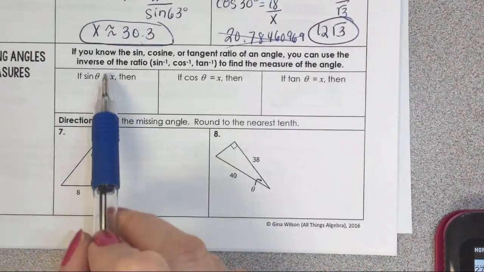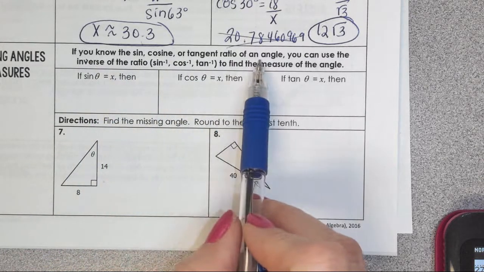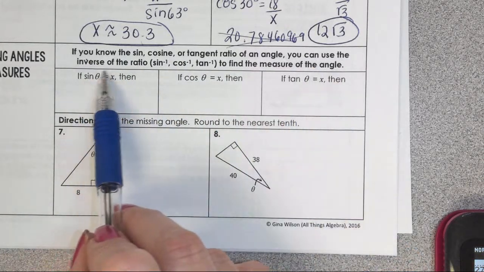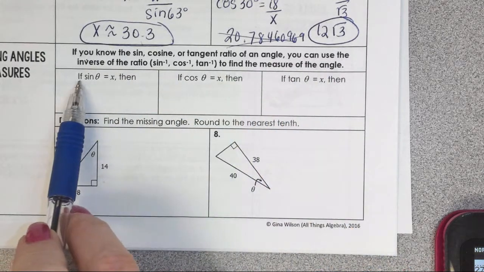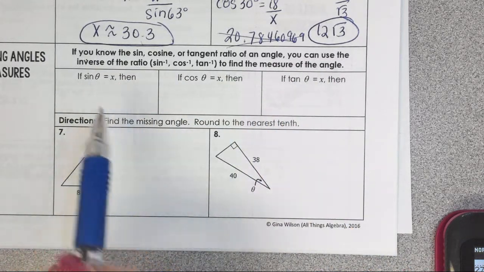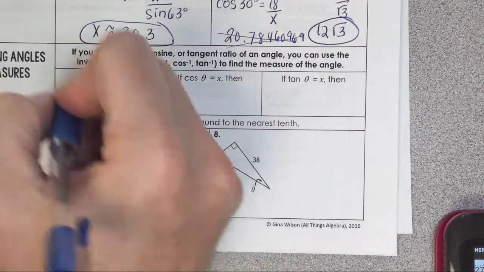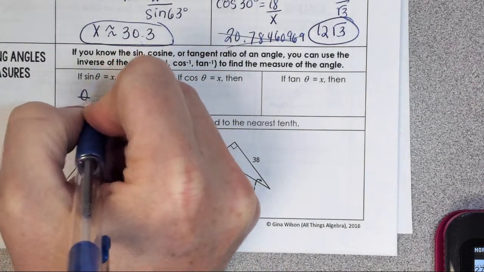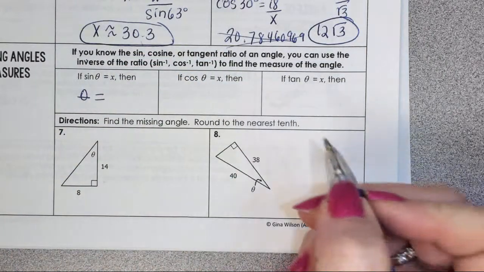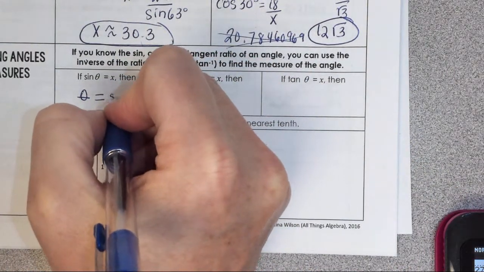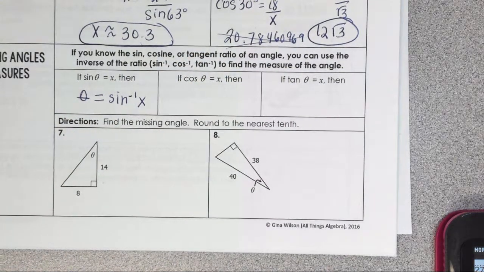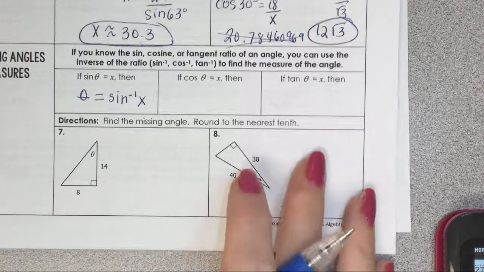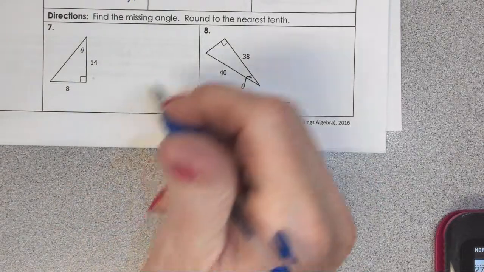So if you know the sine, cosine, or tangent ratio of an angle, you can use the inverse of the ratio to find the measure of the angle. So if sine theta equals x, then theta is going to be equal to sine to the -1 of x. All right? And I think you guys have done this kind of thing before as well.